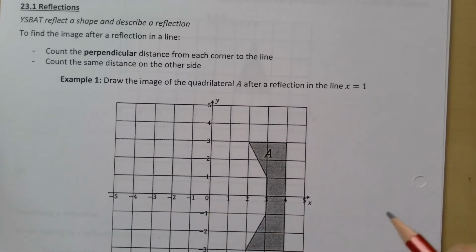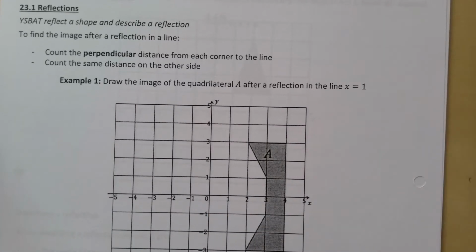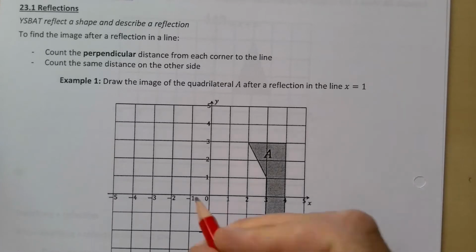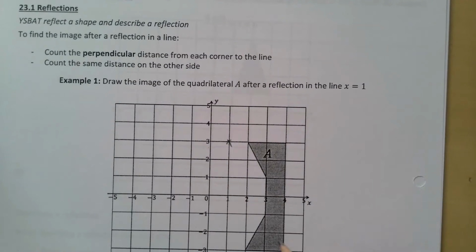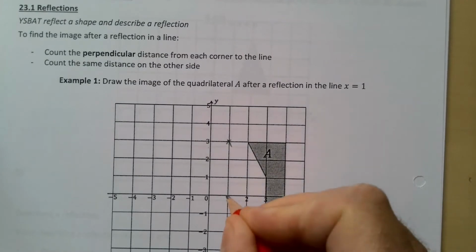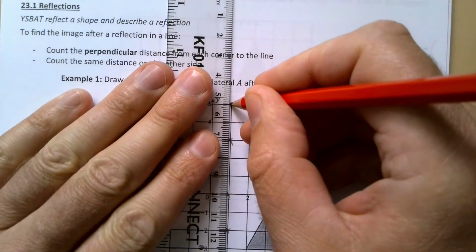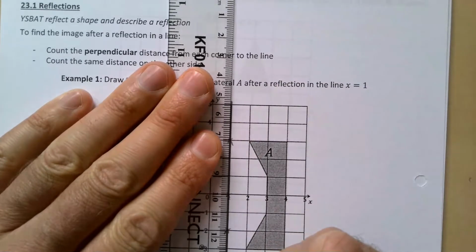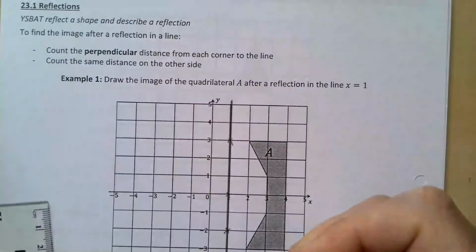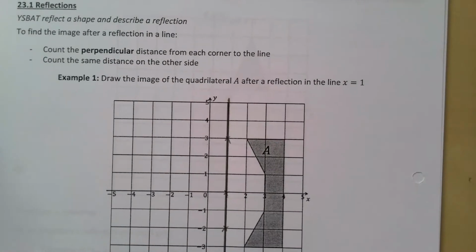So the line x equals 1 is anywhere where an x coordinate is 1. So say for example the coordinate 1, 3, that's on the line x equals 1. The coordinate 1, minus 2, 1, 0. So you can hopefully see where the line x equals 1 is. My advice for these is to do nice thick lines, maybe even double them up, because if the squared paper is thick it's sometimes hard to see. So that's your reflection line, that's the line x equals 1.